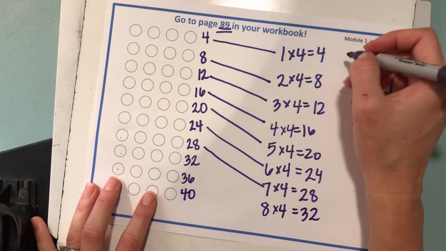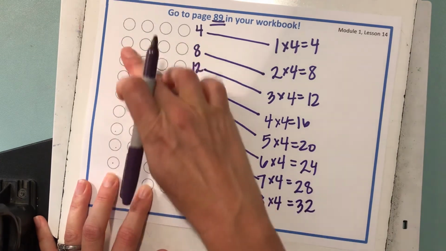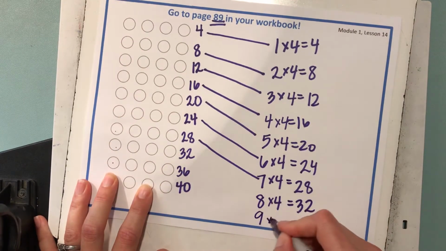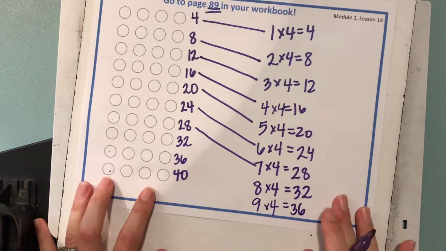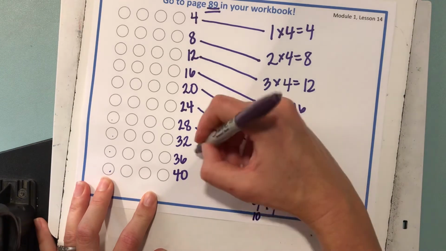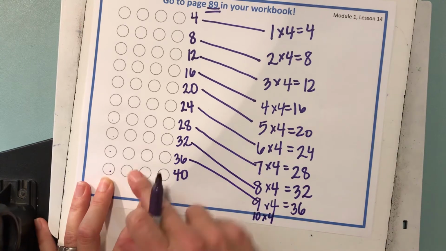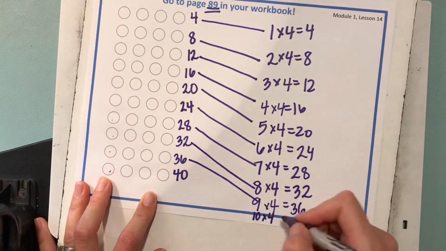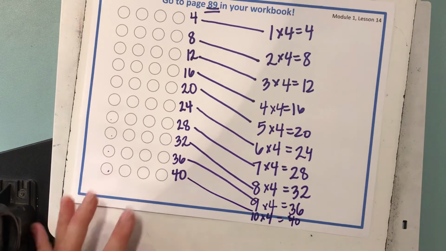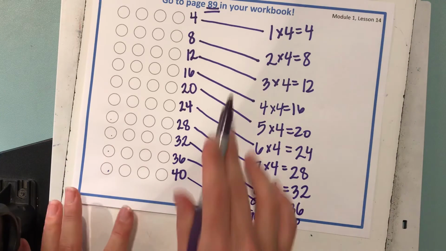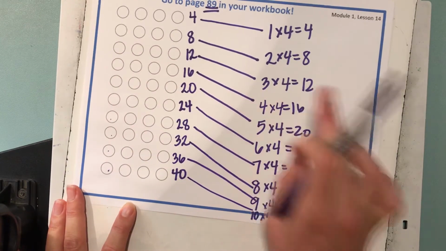Whew. I'm gonna have to go back up here. Maybe I'll try and squeeze it in. Now I have 9 rows. 1, 2, 3, 4, 5, 6, 7, 8, 9 rows with 4 circles in each row, and that equals 36. And the last one, our 10th row, with 4 objects in each row. This all together equals 40. Good. So you see how an array model can relate to a multiplication problem, right?